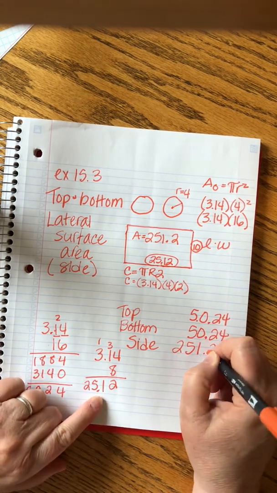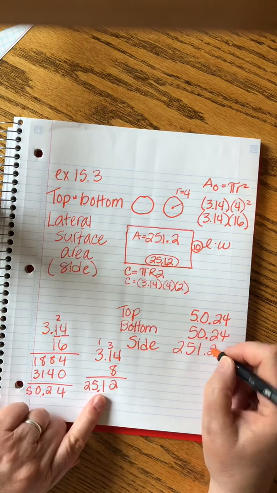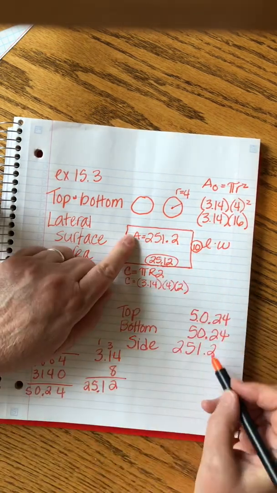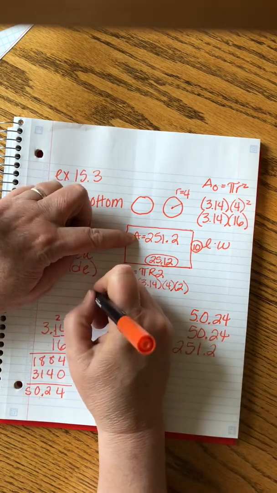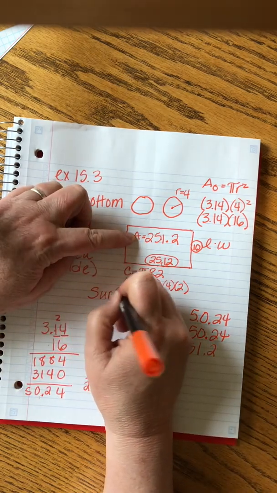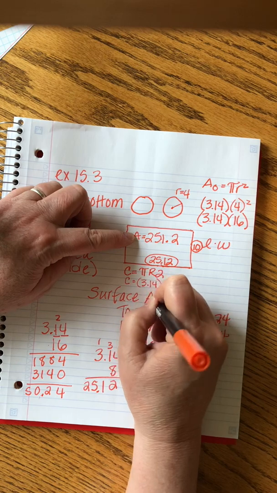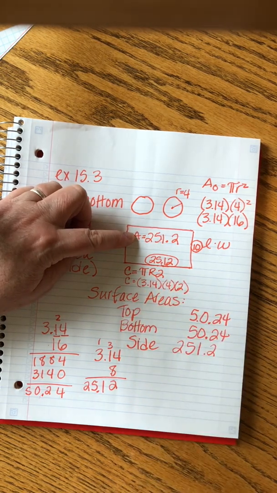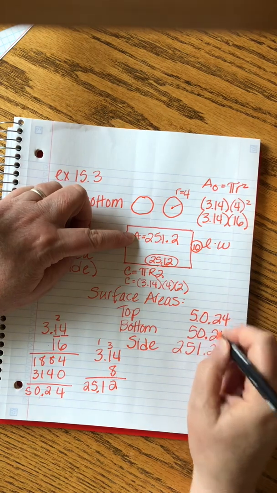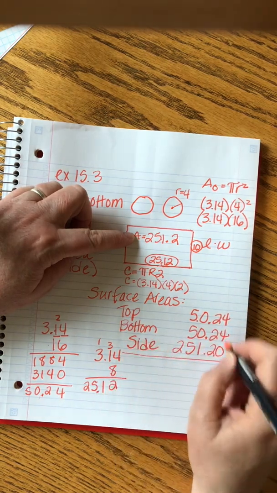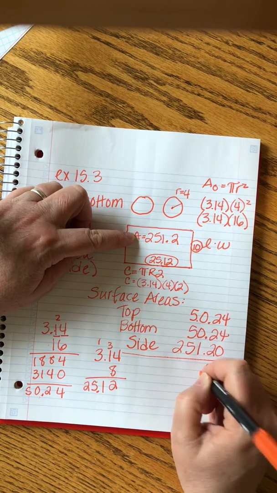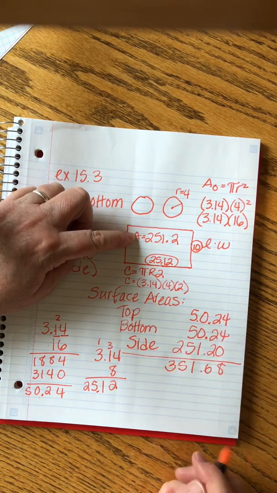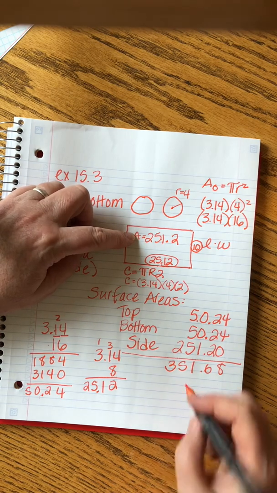251.2, this is where I need to see it. This was the circumference. We had to multiply it by 10. This is the number that I'm adding over here. These are all of our surface areas. Okay, to make a little chart. And then I'm going to put a 0 here because I have 2 decimal places in the other one. 8, 6, 1, 5, 3. Is that the right answer? Yay, inches squared.